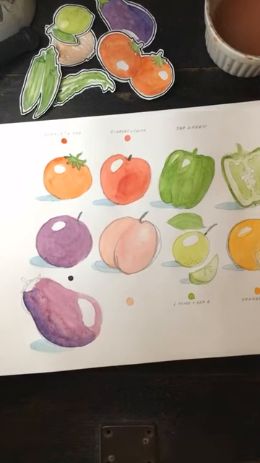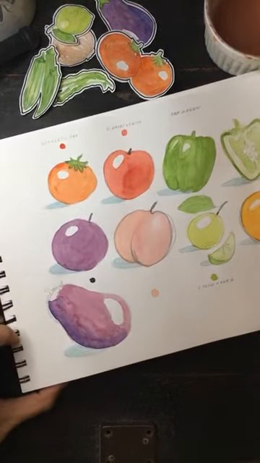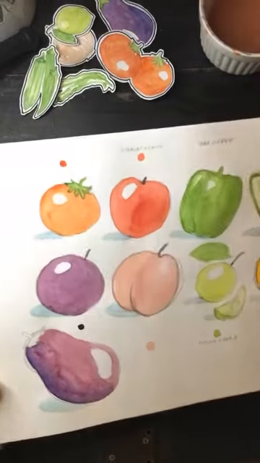Tube colors I find can be a little cumbersome because you have to carry them around and then every time you have to remove them. But unless you're doing a very specific art project and you have the time to do it, I recommend you just keep cakes handy because they're much more convenient.